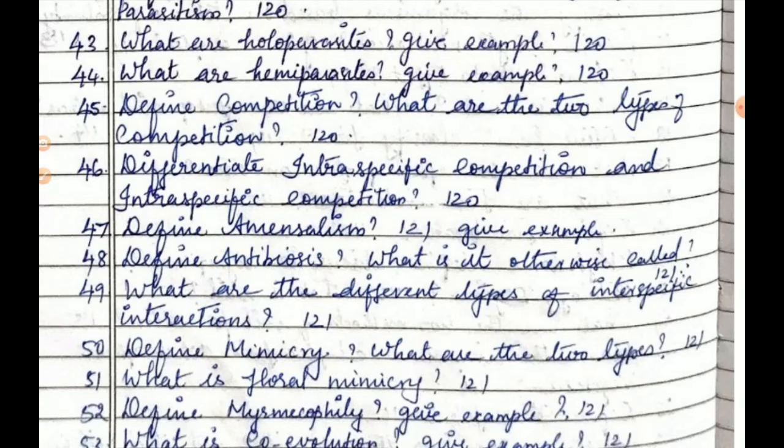The next question is: define myrmecophily. Give an example. Sometimes ants take shelter on trees such as mango, lychee, jamun and acacia. The ant acts as a bodyguard of the plant against any disturbing agent, and the plant in turn provides food and shelter to the ants. This phenomenon is known as myrmecophily. Example: acacia and acacia ants, mango tree and ants.